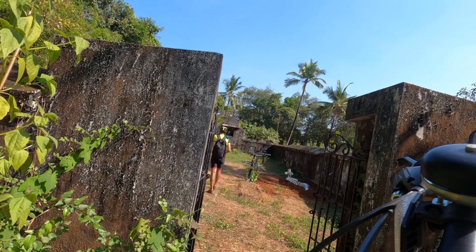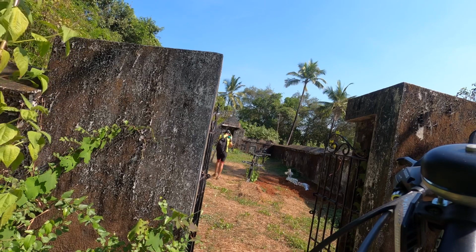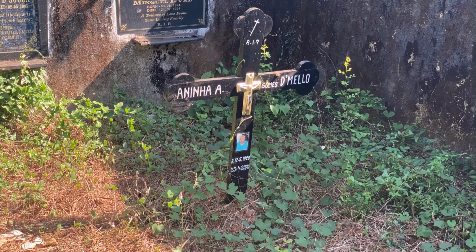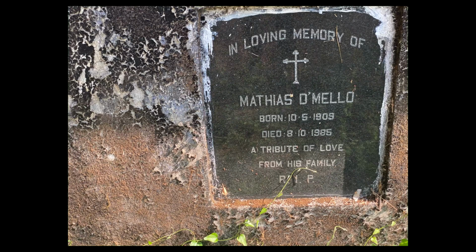My 100-year-old grandmother, who passed away earlier this year, rests here beside my grandfather.